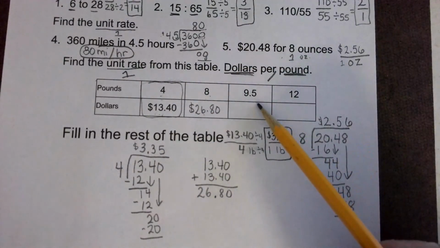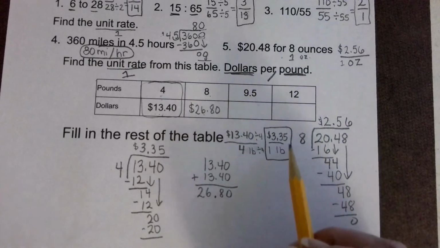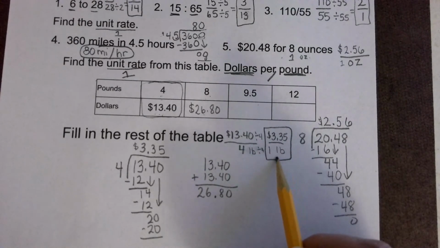But then I've got 9.5 pounds, and I can't double it. So I have to go back to that unit rate of $3.35, and that's for 1 pound.